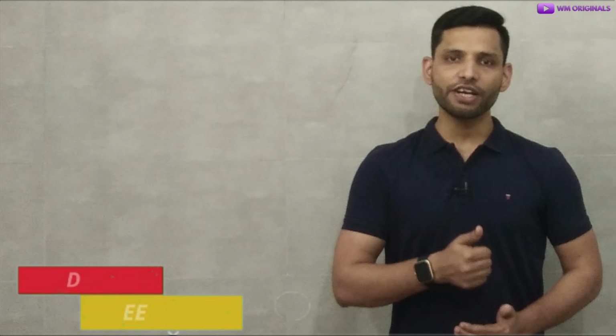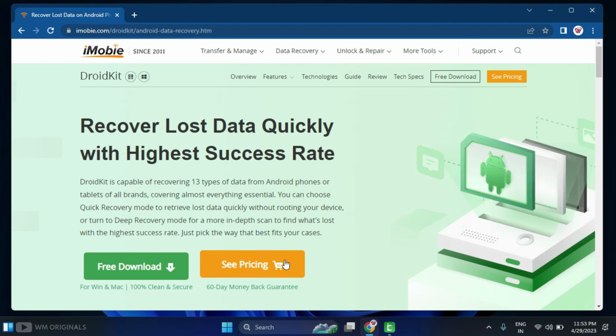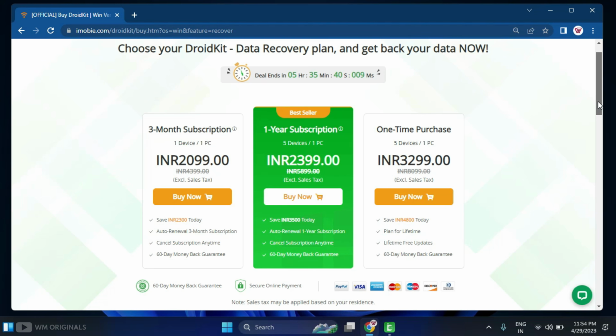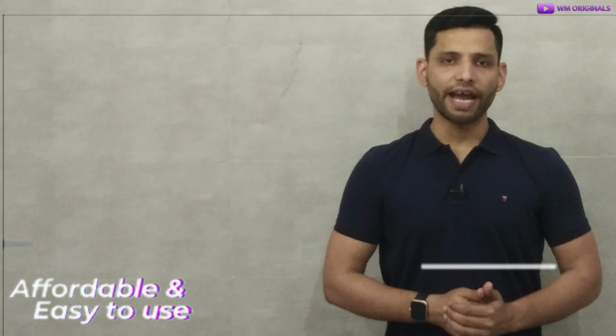Now you may ask, is Droidkit free to use? Well, it's not free. We will require plans to use it. So now let's talk about Droidkit pricing plans. Now we are back on the official website. Click on see pricing. Here we have different pricing plans for Droidkit. Choose a plan as per your requirement. This is highly affordable and easy to use.